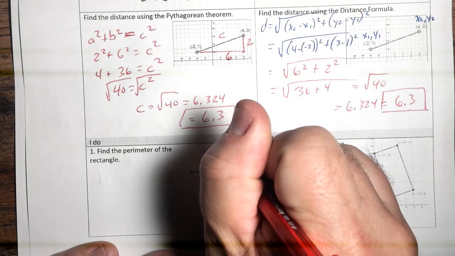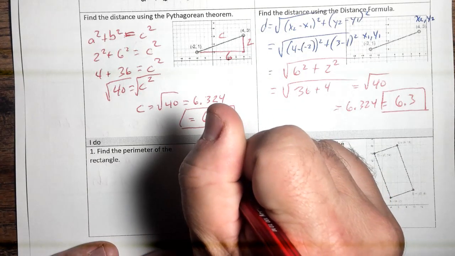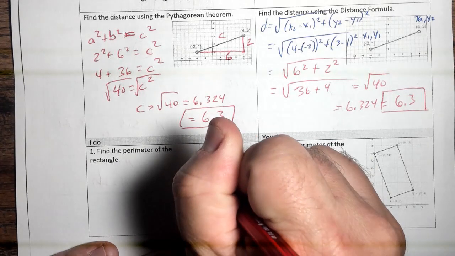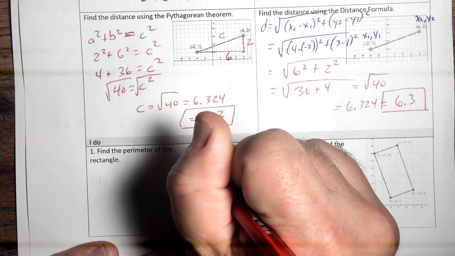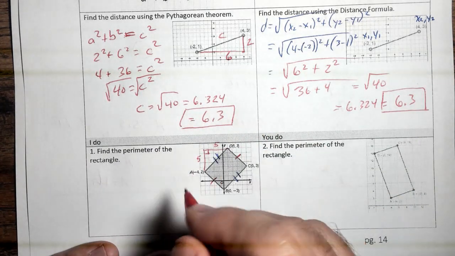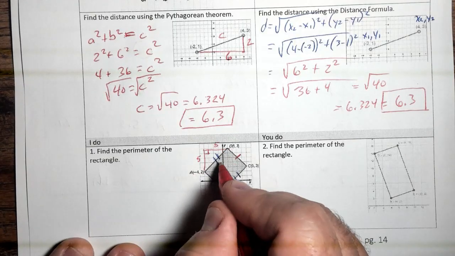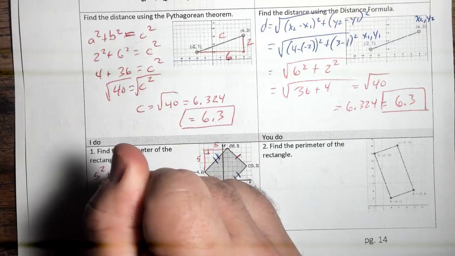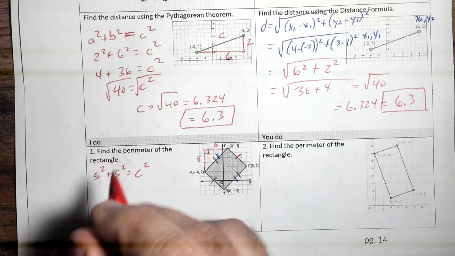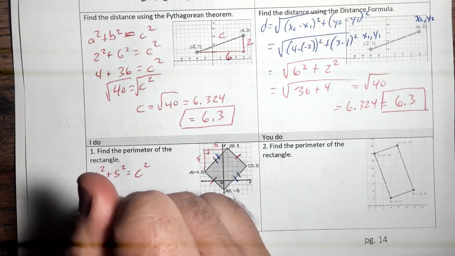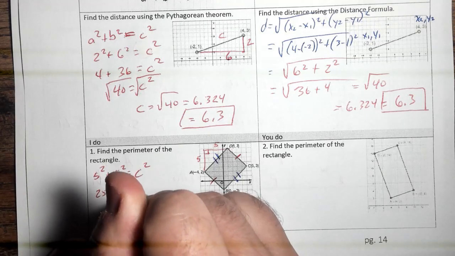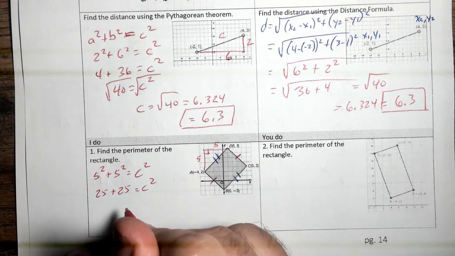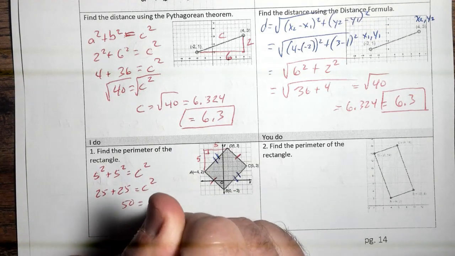If we count across here, 1, 2, 3, 4, 5. 1, 2, 3, 4, 5. Okay, so a squared plus b squared equals c squared. So a squared is 5 squared, b squared is 5 squared, c squared is what we're looking for. 5 squared is 25. Again, 5 squared is 25. So we have c squared equals 50.